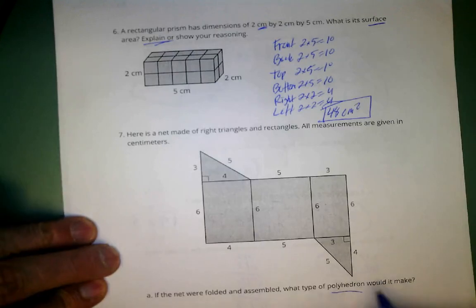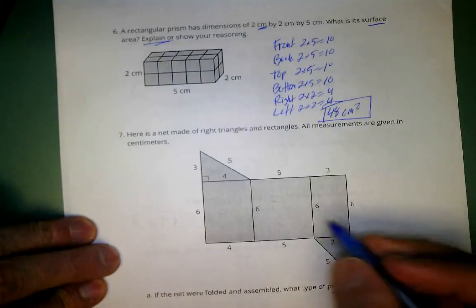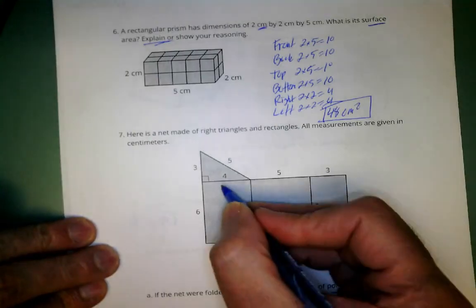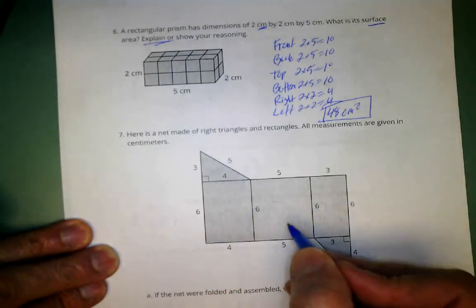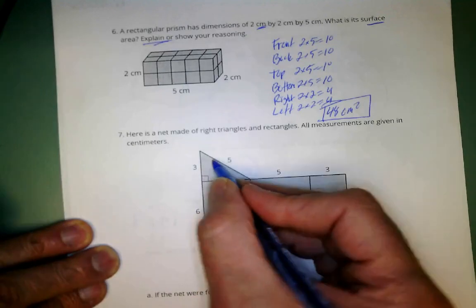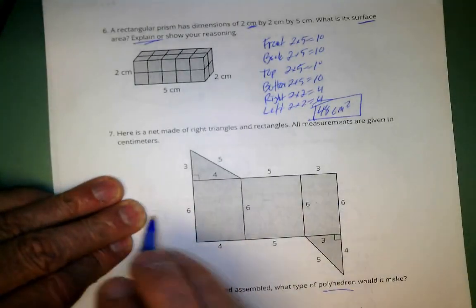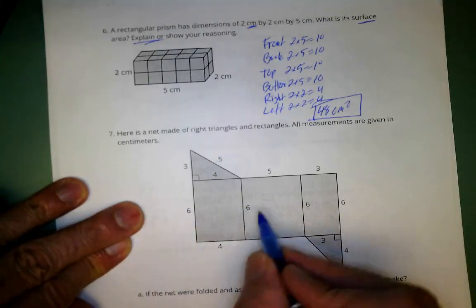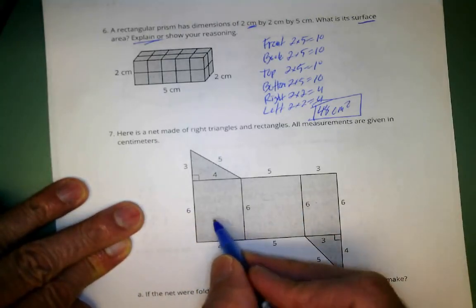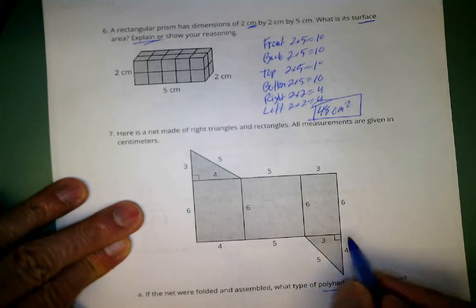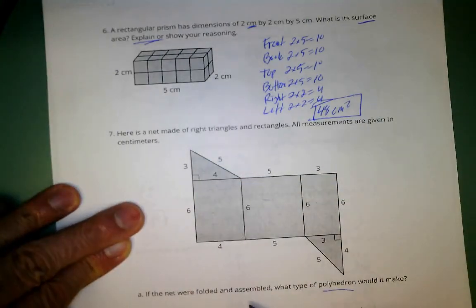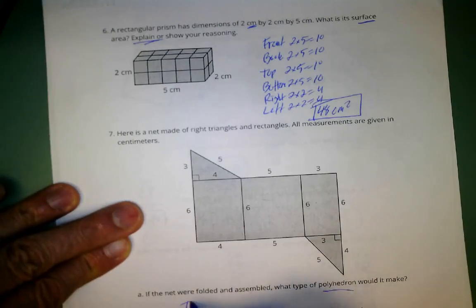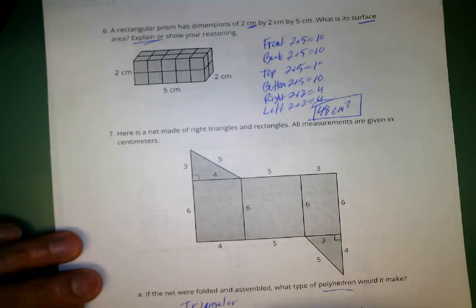That's the first question. Well, if that was the bottom, I want to say this be the bottom. This could fold up, right? And this would fold up and be, this looks like it's going to be a skateboard ramp. This will be the back of the ramp. That'll be the ramp part. This will be the base. That'll be this triangle. And this will fold over and be the other triangle opposite that. So that's called a triangular prism. Remember, if you have the same shape on the top and bottom connected by rectangles, it's a prism.